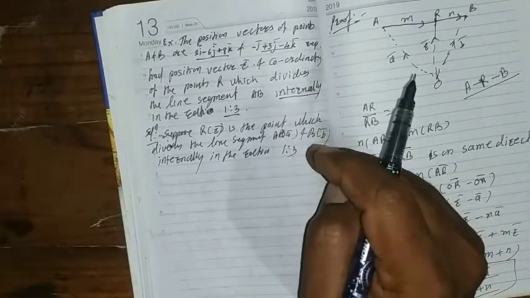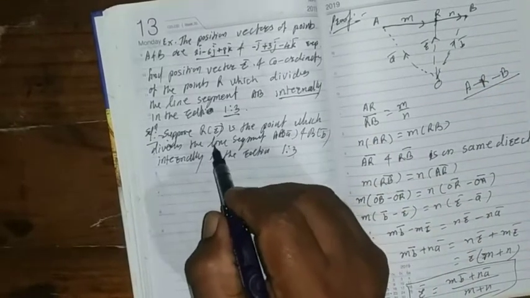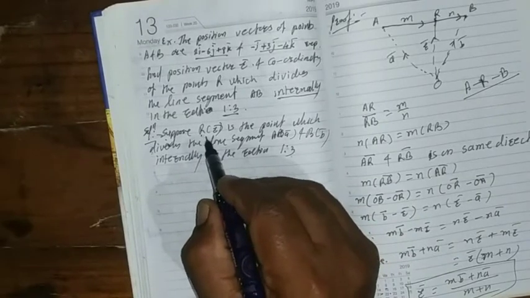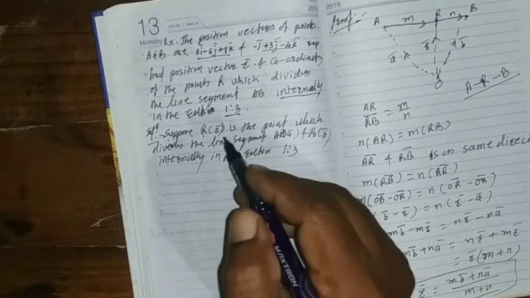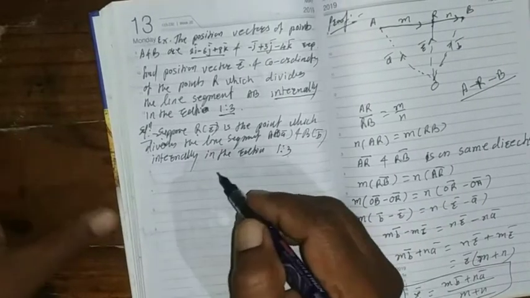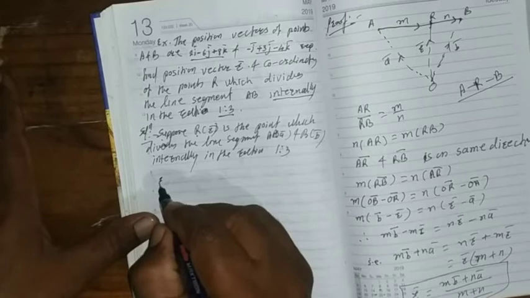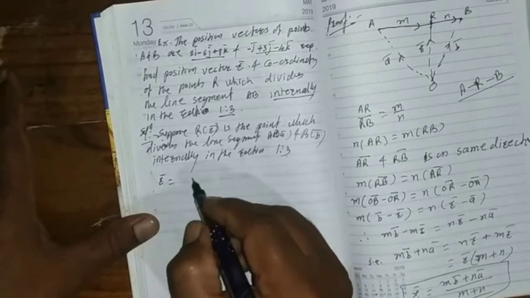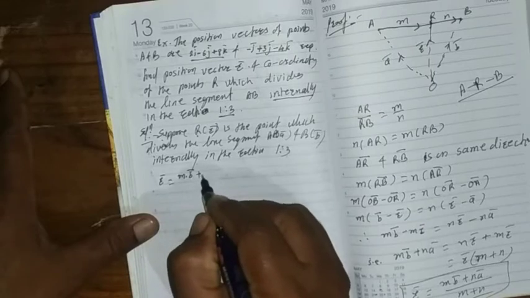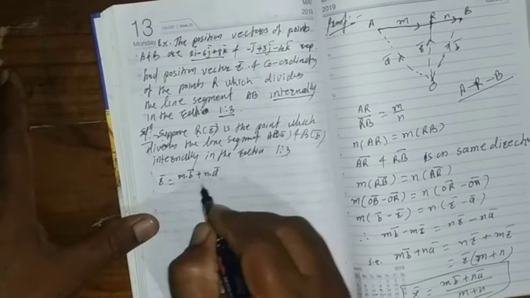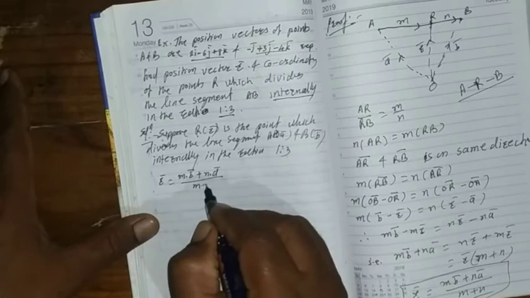This line segment AB is divided internally by the point R in the ratio m/n, which is 1/3. Then we know the formula for internal division: vector R is equal to m vector B plus n vector A divided by m plus n.